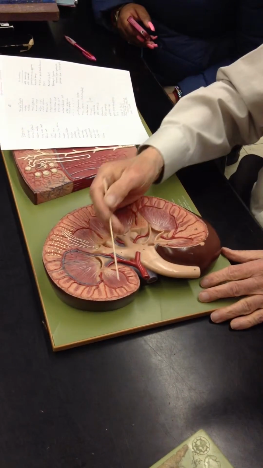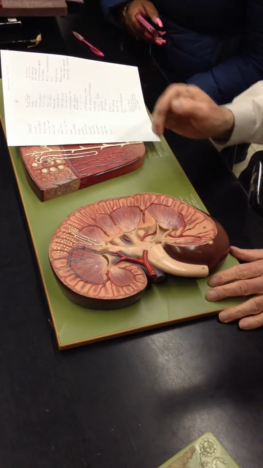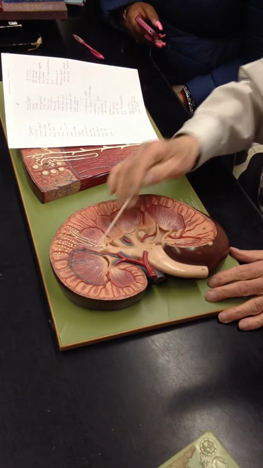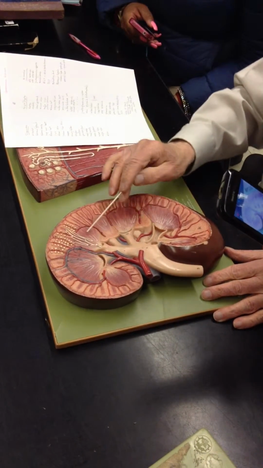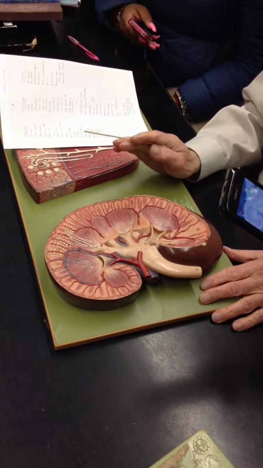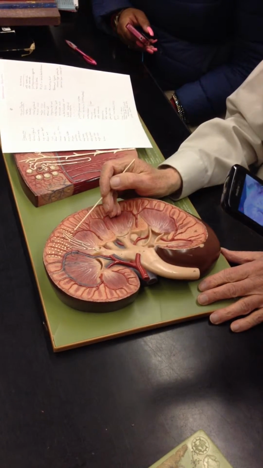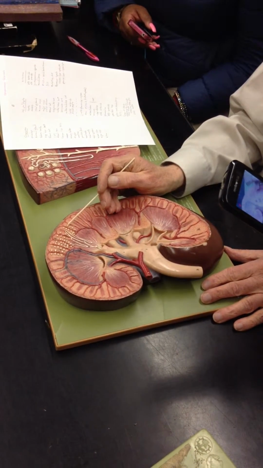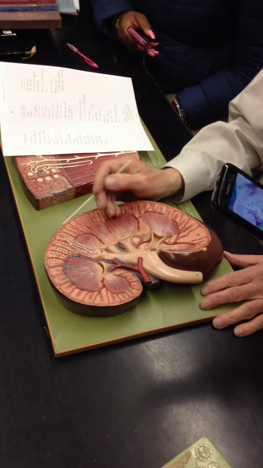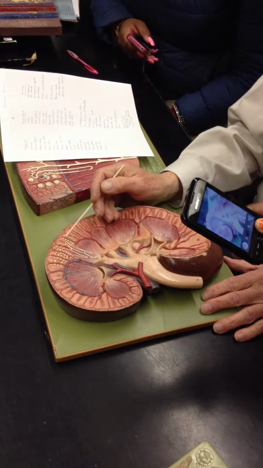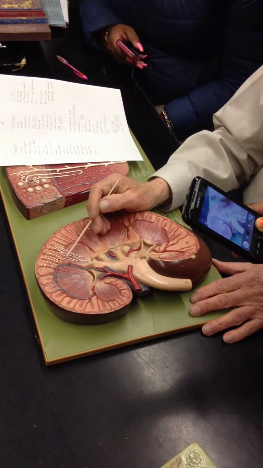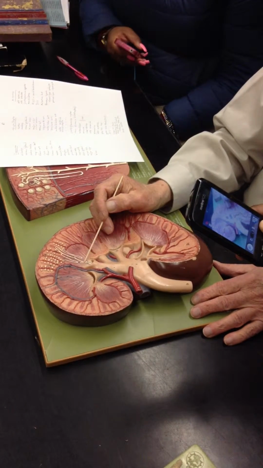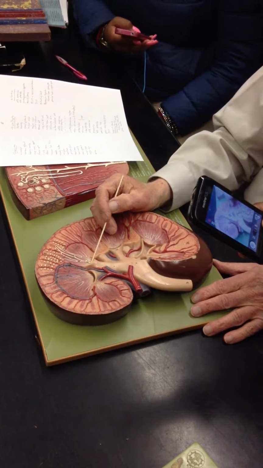Okay. So here's the cortex. Here's the medulla. These are the renal pyramids. Incidentally, you see these straight lines of the renal pyramids? Those are all collecting ducts. See? So here are the little Bowman's capsules where the glomeruli will be located inside that. And then you can see how they come down to form these collecting ducts. So here's one collecting duct moving down.